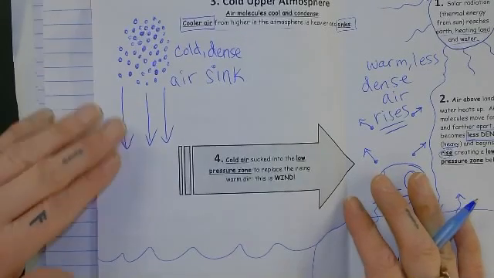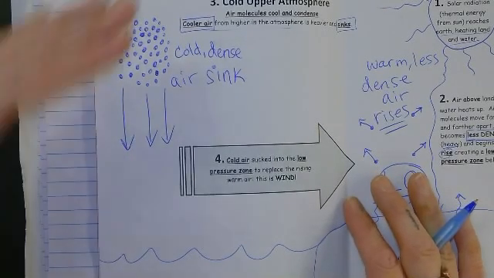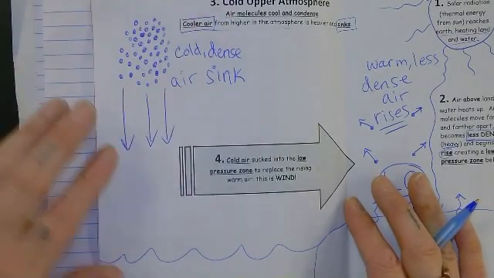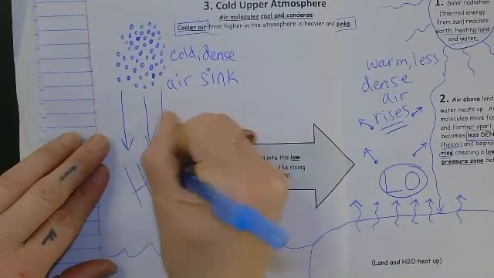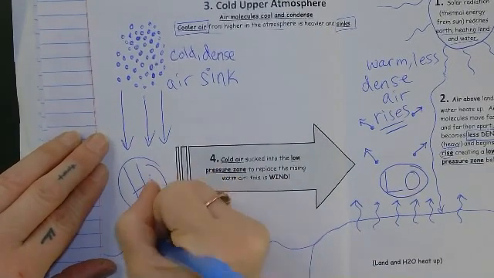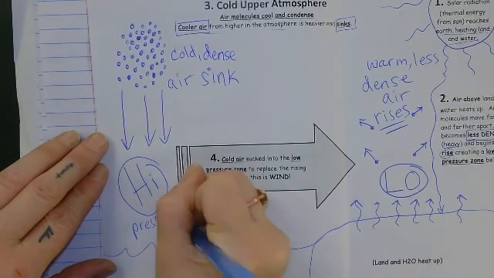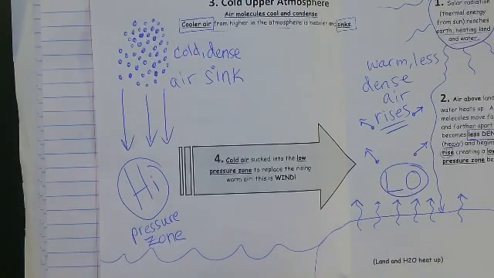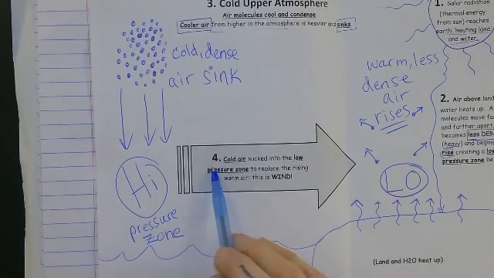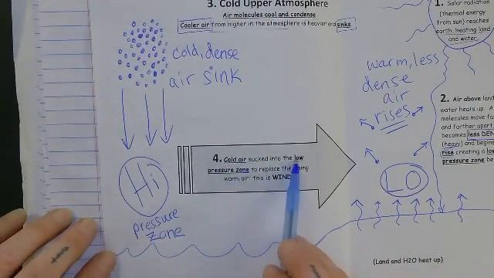So let's go ahead and draw some arrows indicating that this mass of cold, dense air is now sinking. So as the air pushes down, it's applying pressure on everything that's below it. So that's what we call a high pressure zone, when this dense cold air is sinking down. So let's go ahead and label this HI for high. And we're going to say high pressure zone. Please label that high pressure zone.